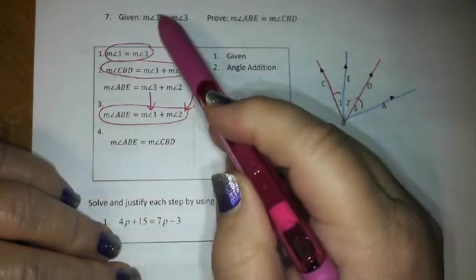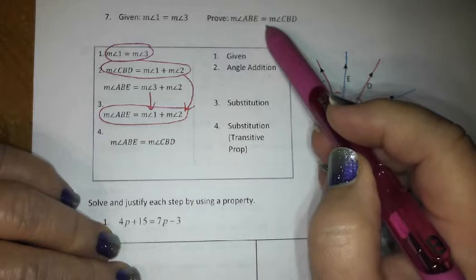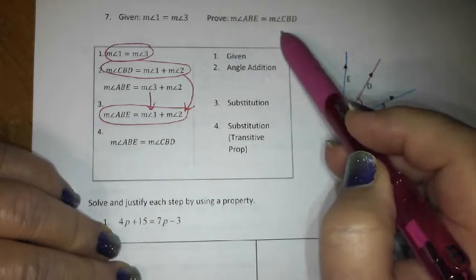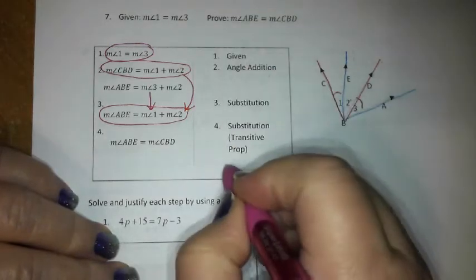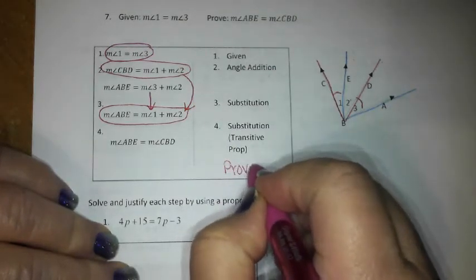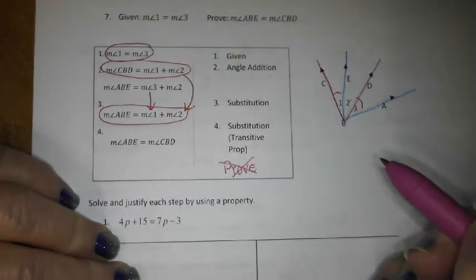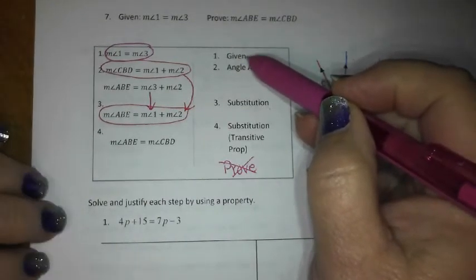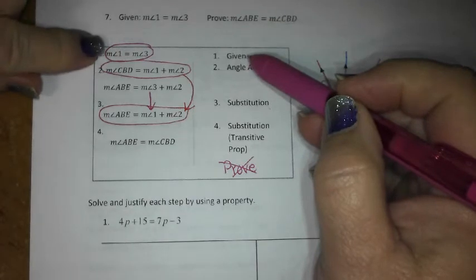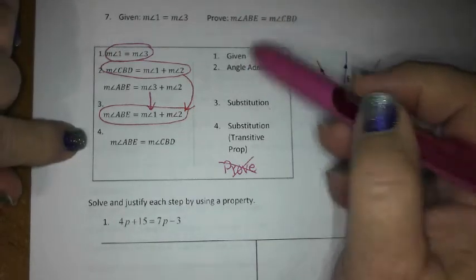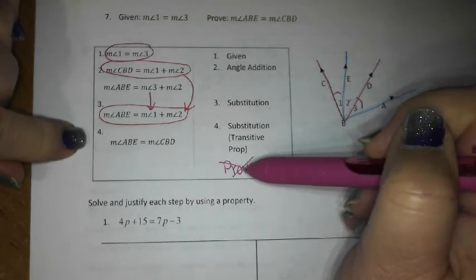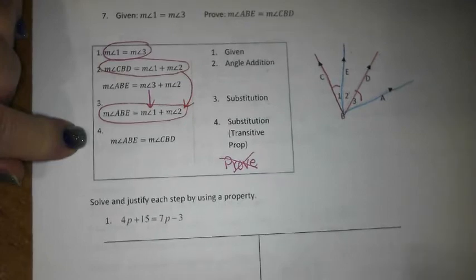We started with the given. We ended up proving what we were asked to prove. Notice the word prove does not appear in your proof. The word given does. Given, we just list what they gave us at the beginning. We said this is our starting point, and we're going to work our way towards here. But don't ever write the word prove because that's always wrong. Pick another word. Try a definition or a property, but don't use the word prove.